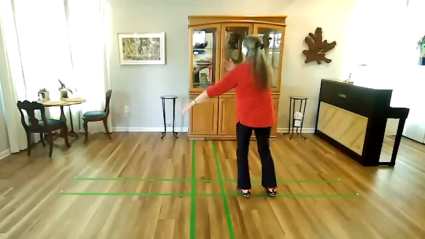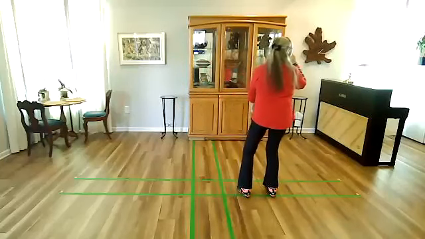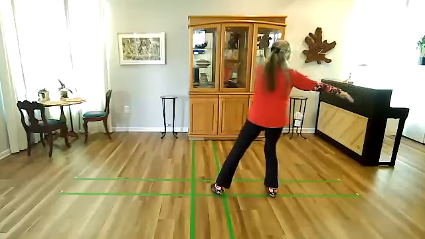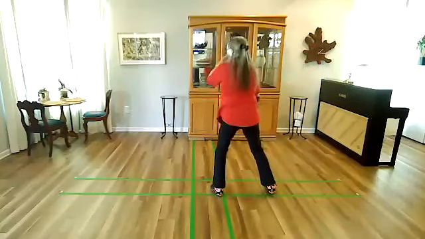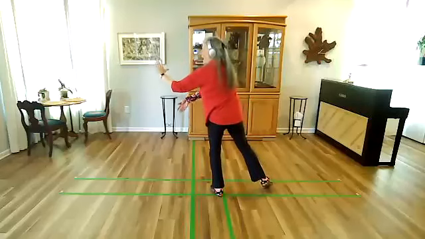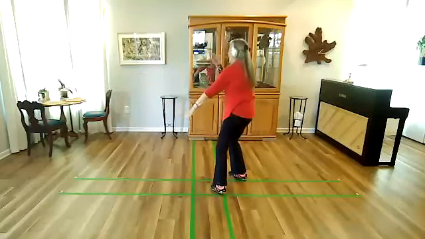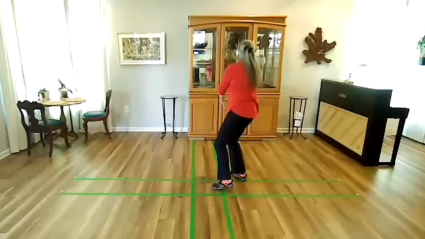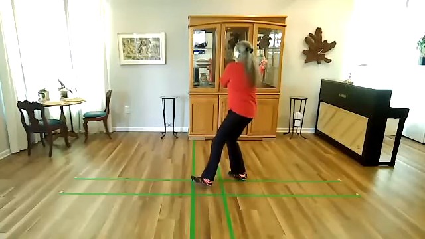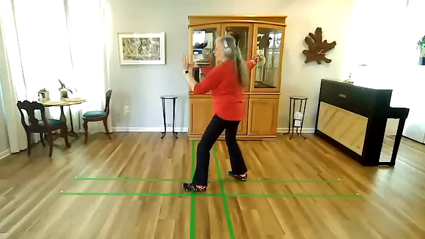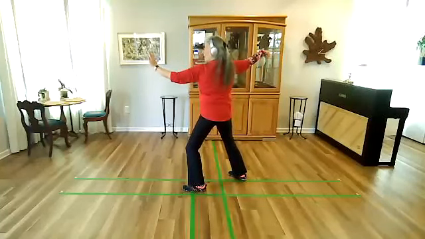Step, turning to the right. This is going to be number 3, starting now. And turn, come to the corner. And the right arm's up, and then it makes a hook. Step when your hands are at the side, windshield wiper, and strike.